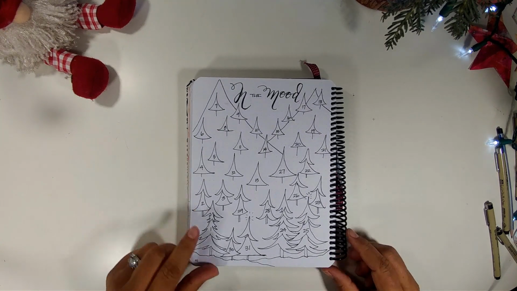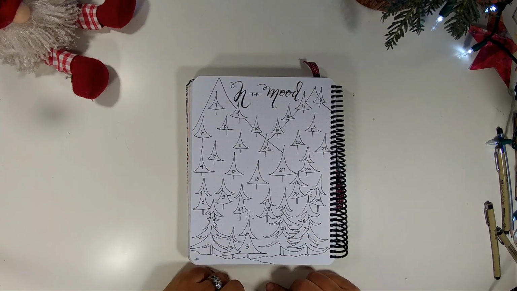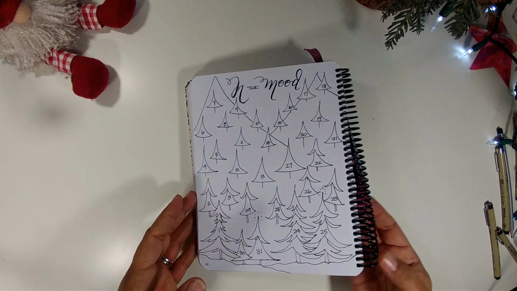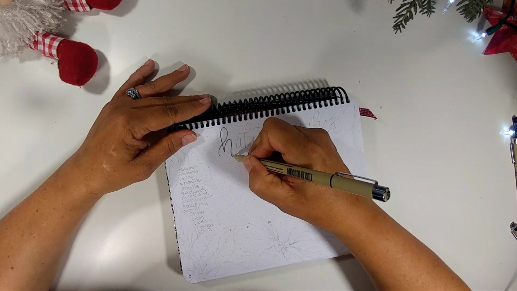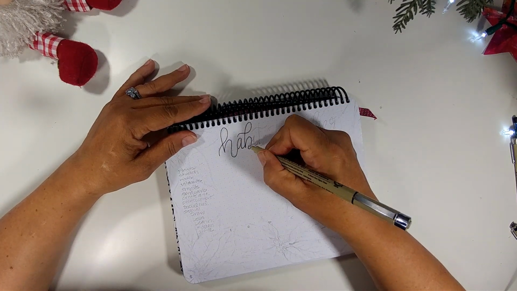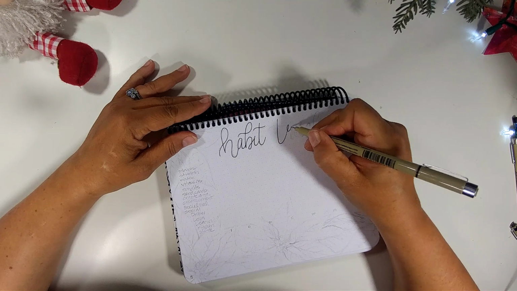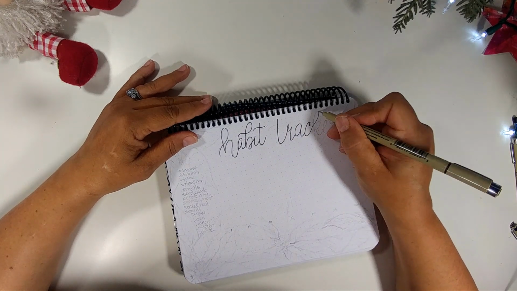And on the facing page, we're going to do a habit tracker, which I found extremely helpful. My habit tracker did not get as filled in as I wanted it to. I did track it all throughout the year, but I clearly need some work in making sure that I'm doing all the things that I want to be doing.